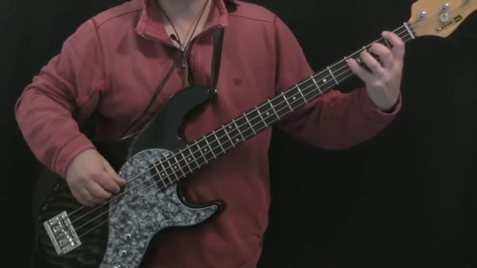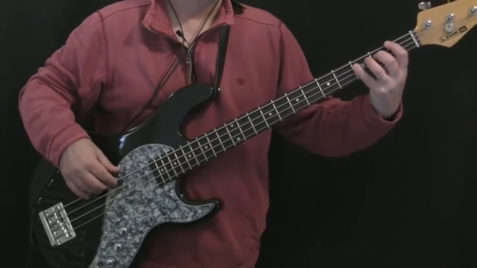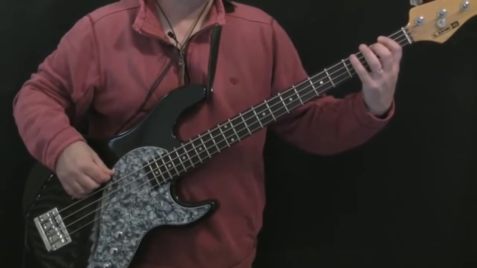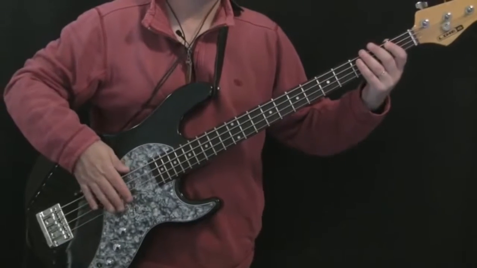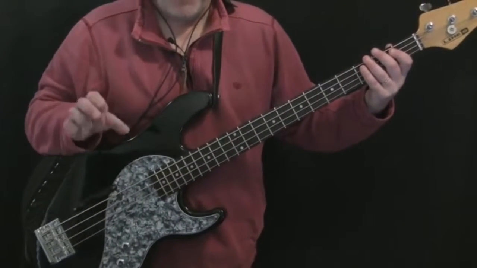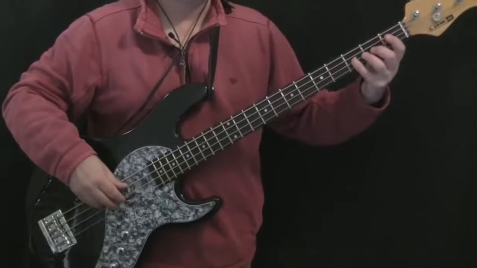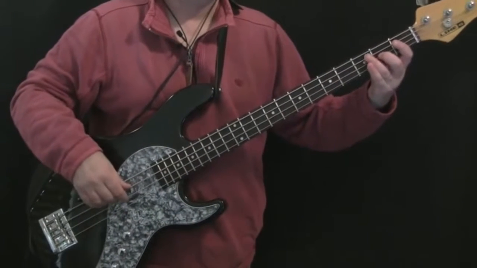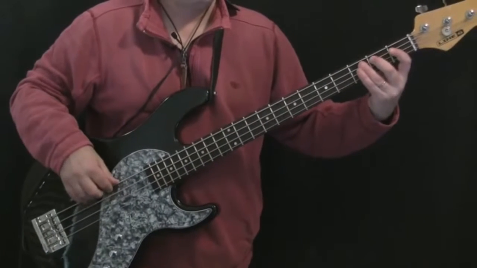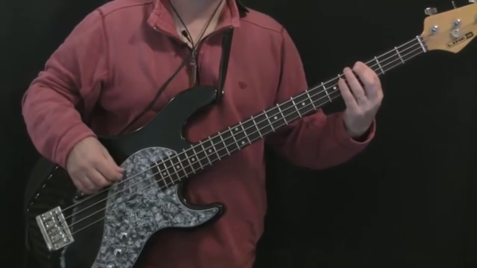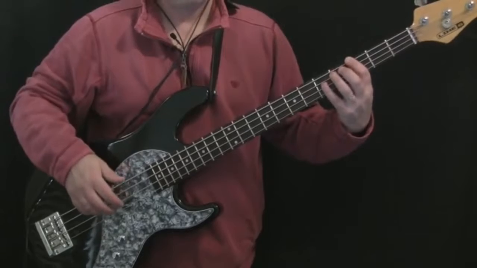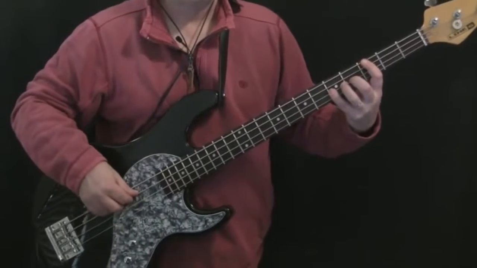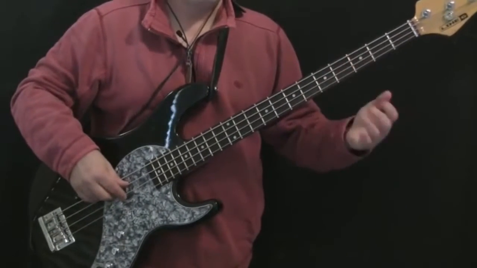This is the 4th and last time. Okay, and then we get into the last 4 bars, which in the first verse would be where the bass comes in. So we're going to play F, E, D, C, G, octave G. Then back to the verse.